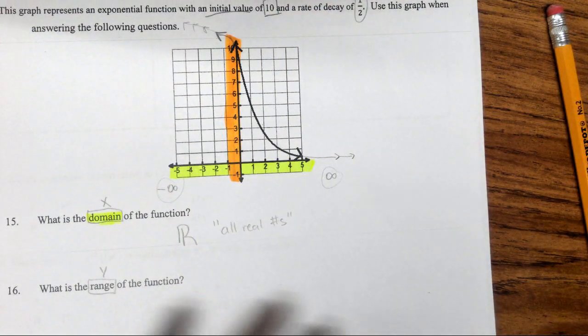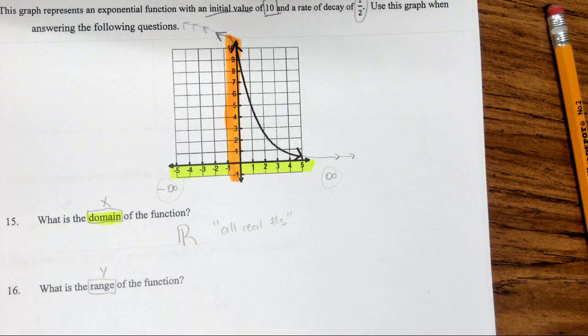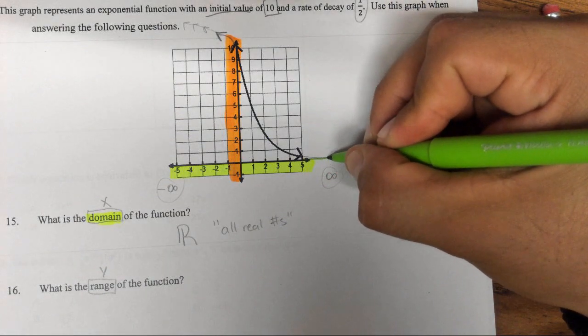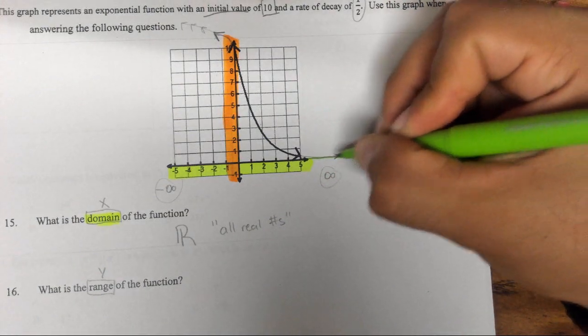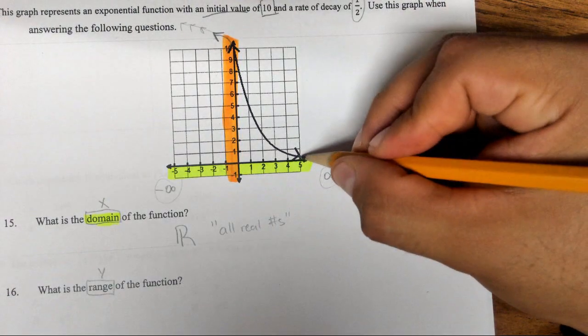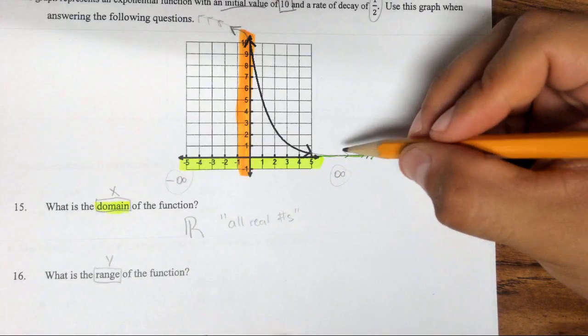Now, here's where it can get a little tricky, because this line, this x-axis, if I were to extend it just a little bit further, okay, that's my x-axis. If I were to extend this line just a little bit further, they get really, really close to each other.